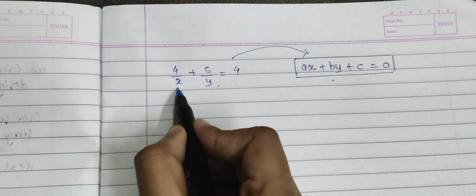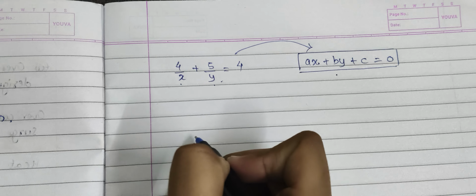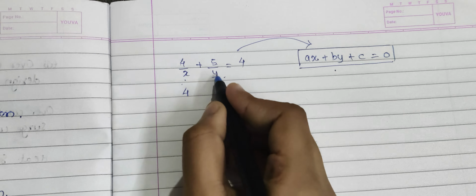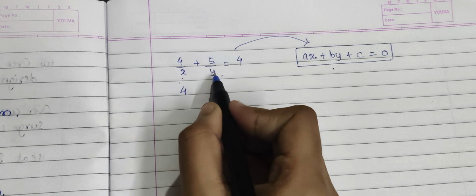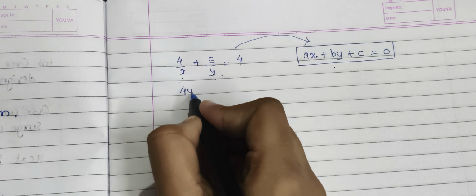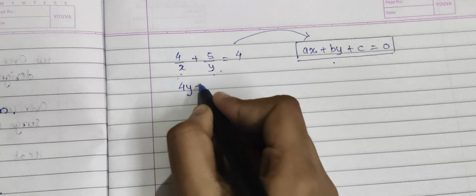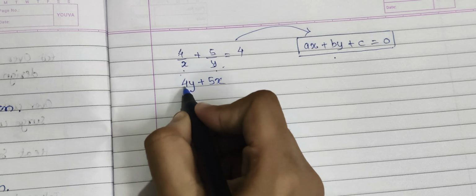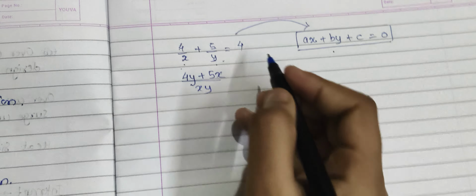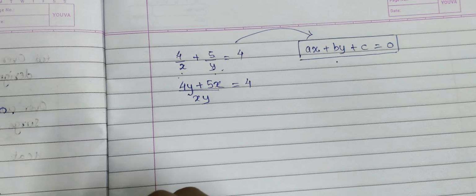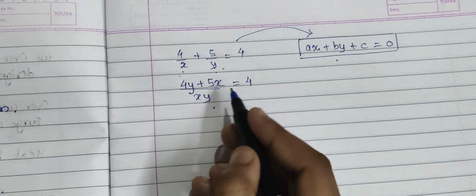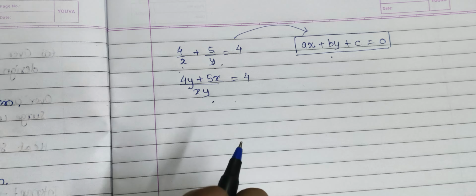As we know, there are x and y variables in the denominator, so we will cross multiply. 4 will be multiplied with y. So 4y plus 5x, and this will get multiplied with each other. So that will be xy equal to 4. Now after cross multiplying, we don't have the equation in the generalized form.